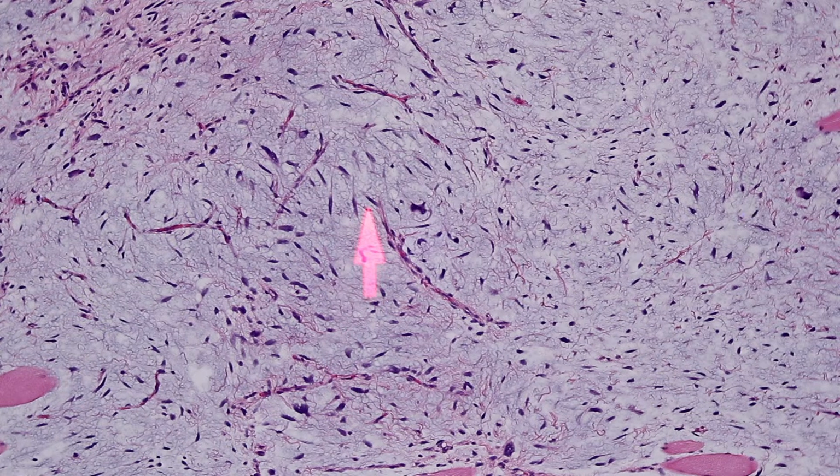So when you see big ugly cells in a myxoid tumor, you are almost certainly not dealing with a myxoid liposarcoma. Even the high-grade round cell form of myxoid liposarcoma still has relatively uniform cells. They're round and they all look like each other because they have the same molecular abnormality. This tumor, again, has random gains and losses.